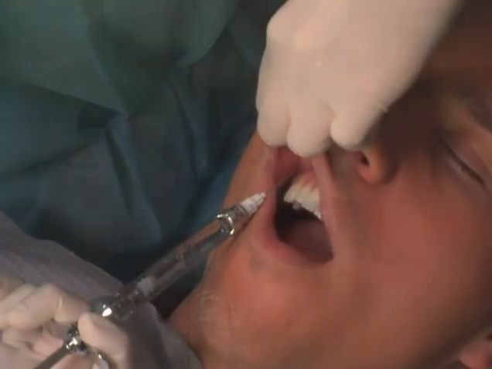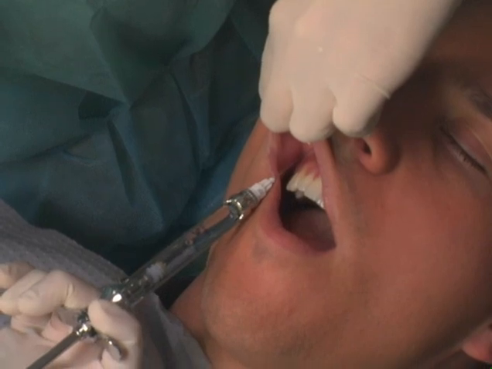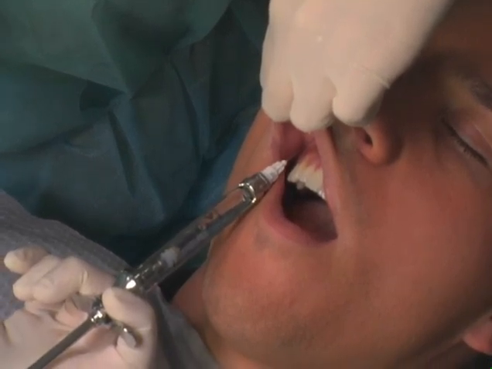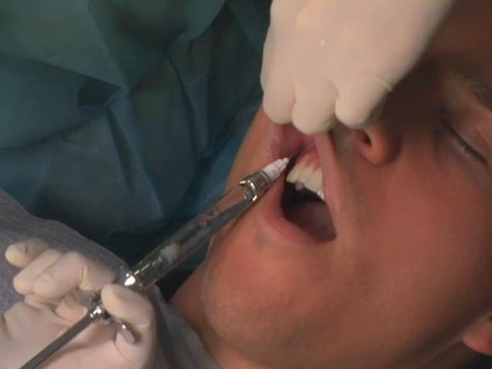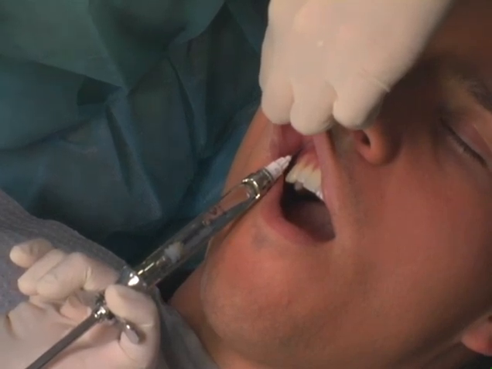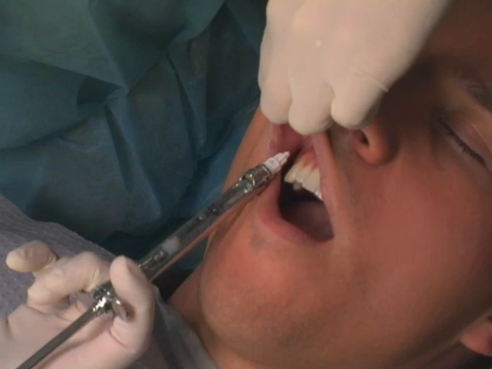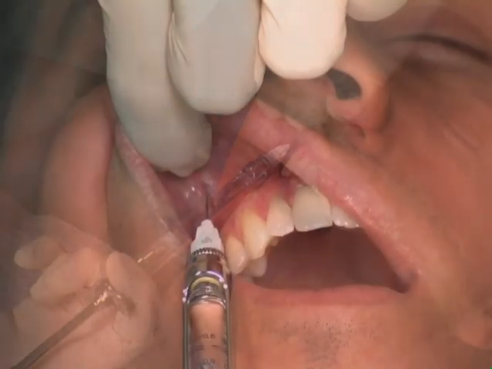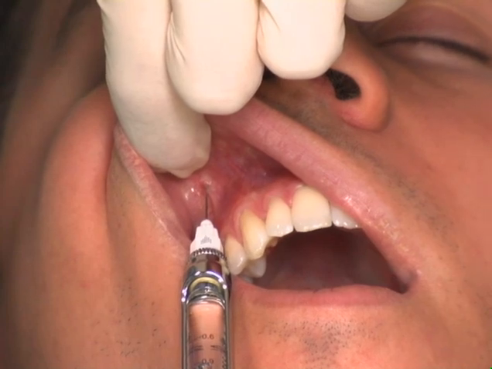The needle is held parallel to the maxillary bone and inserted until bone is contacted at the roof of the infraorbital foramen. After 2 negative aspirations, 1/2 to 2/3 of a cartridge of local anesthetic is deposited over 30 to 40 seconds.